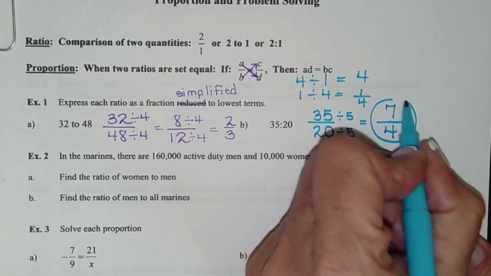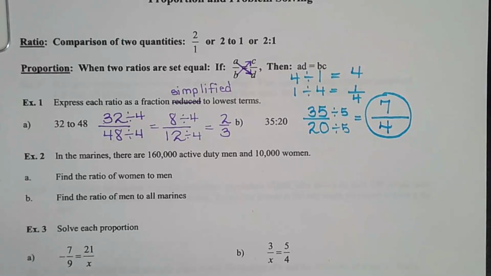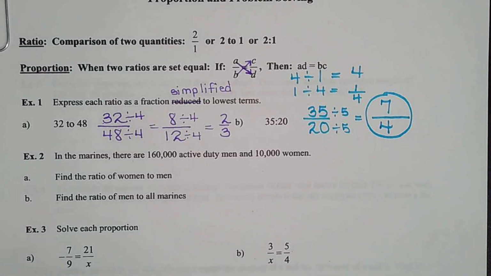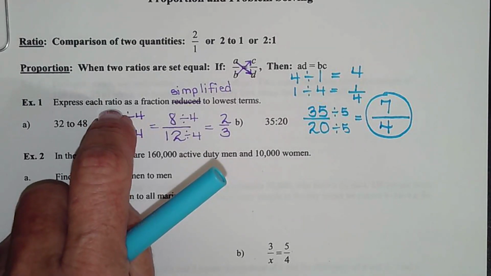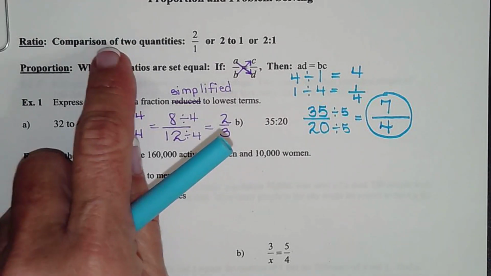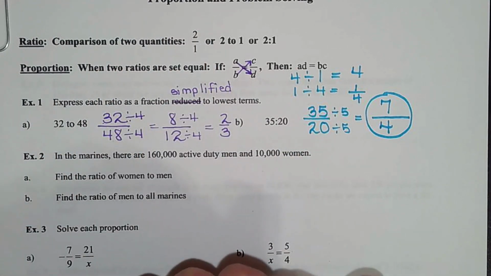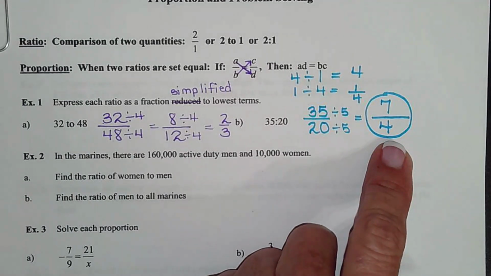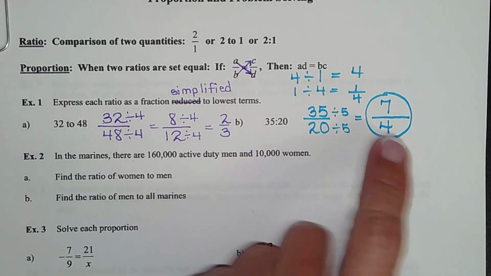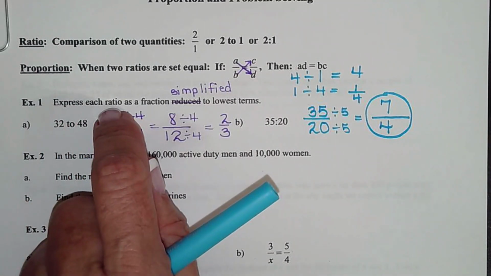And when they say simplify, that means no mixed numbers. Absolutely not, because it's not a ratio if you make it a mixed number. A ratio is a comparison of two numbers, 7 to 4 in this case. 1 3/4 is not a ratio. So you would get that counted wrong if you wrote a mixed number, because this says write a ratio.